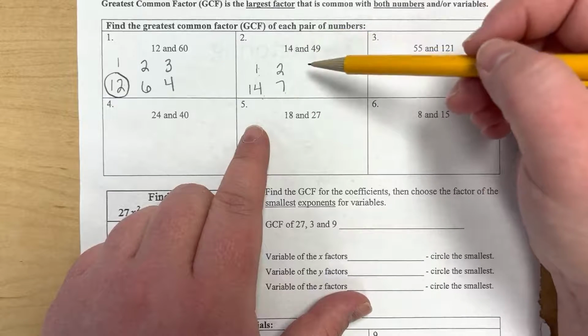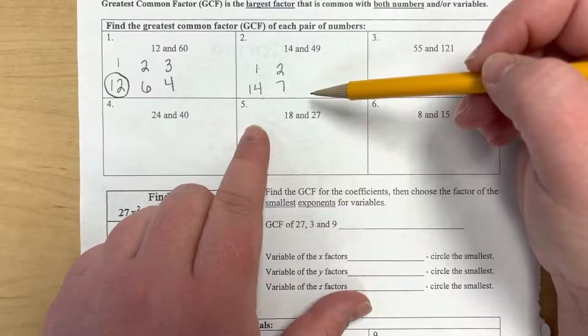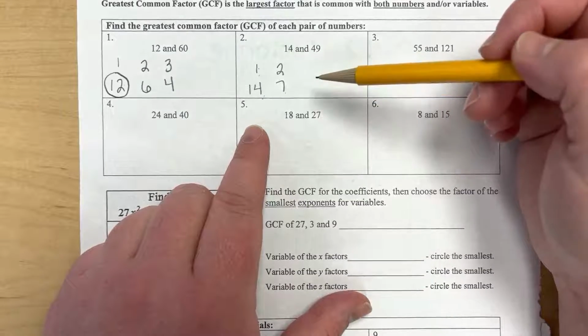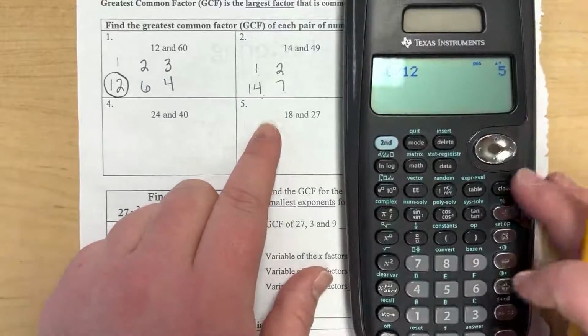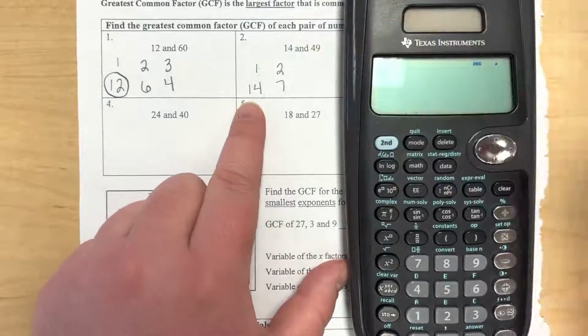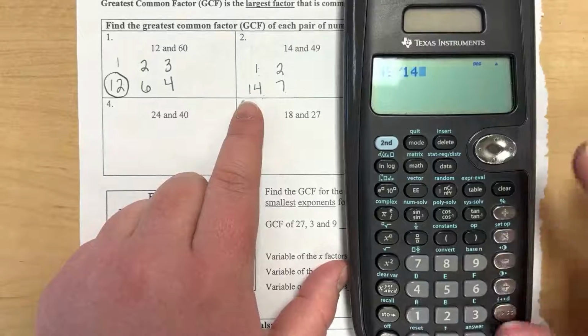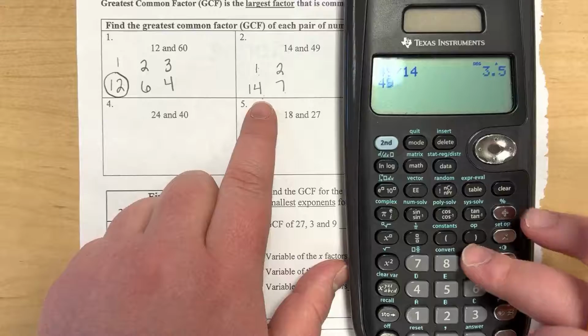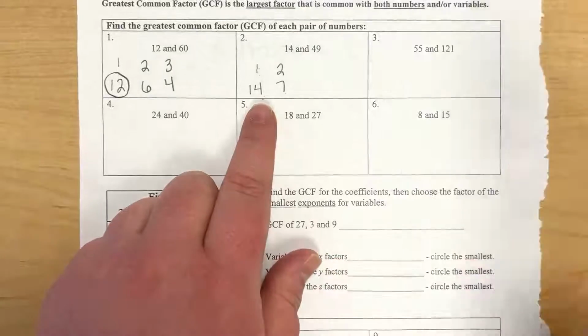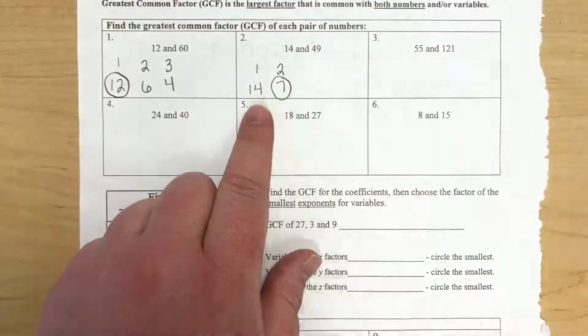And then I would have done 14 divided by 3 to find that I get a decimal, so I don't want to keep that. 14 divided by 4, 5, and 6 are all decimals, so I wouldn't write any of those. That's how I know that I have all the factors. Now let's take 49 and divide by 14. We get a decimal, so I don't want to keep that. 49 divided by 7 is 7, so that means the GCF is 7.